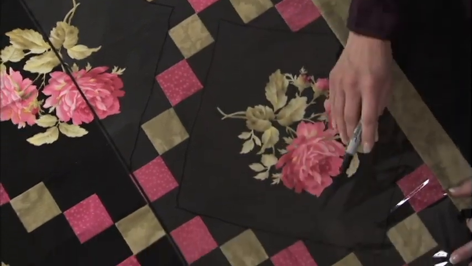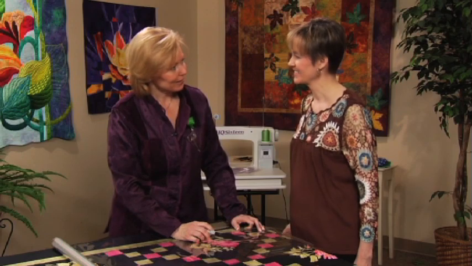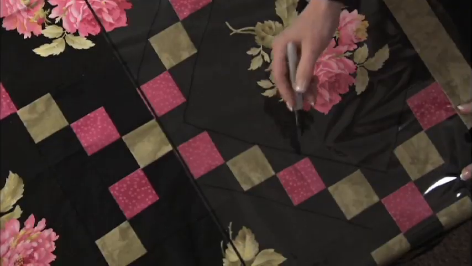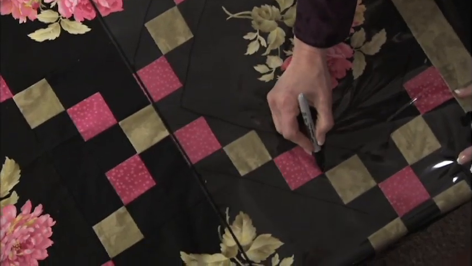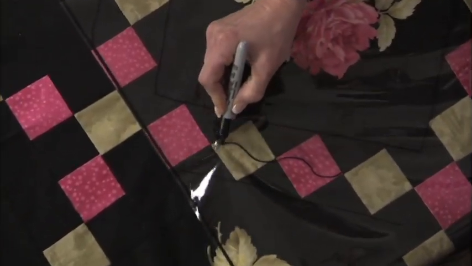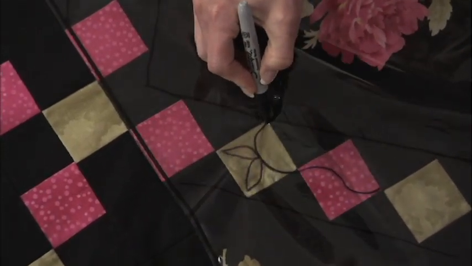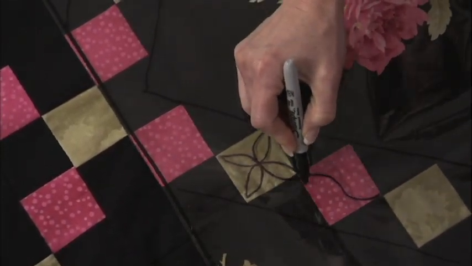But what do you think I should do in here? Well, you don't want anything straight, I don't think. I don't think so either. I think that it needs something. And so let's consider this. This is how she could do it actually in a continuous line. Watch me for just a minute. Now when she comes back... So she'd do that all the way across? All the way across the Irish chain.